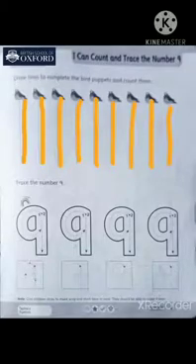Now trace the number 9. You have to trace it like this. It's a number 9. Very good students. Now complete your book page 27.